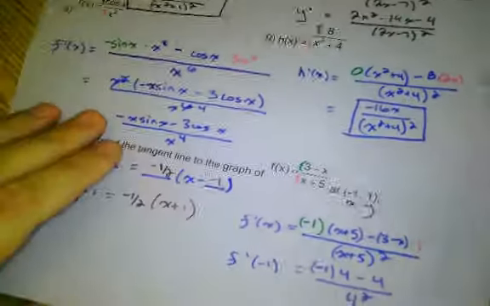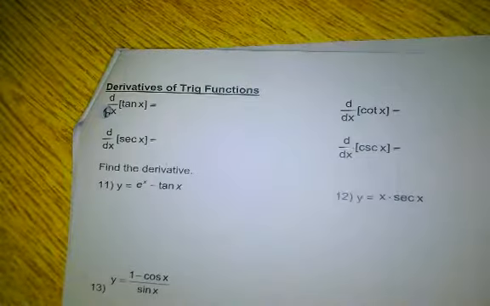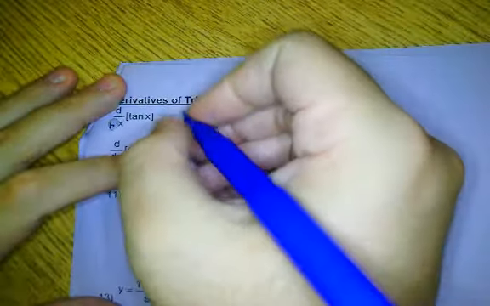Product rule, quotient rule. We got a little bit more coming up too, so it's very simple though. Just derivatives of other tangent functions: tangent, cotangent, secant, cosecant. Ooh, I don't have the keyed notes. I have to memorize these. All right, here we go. See if we can memorize them.